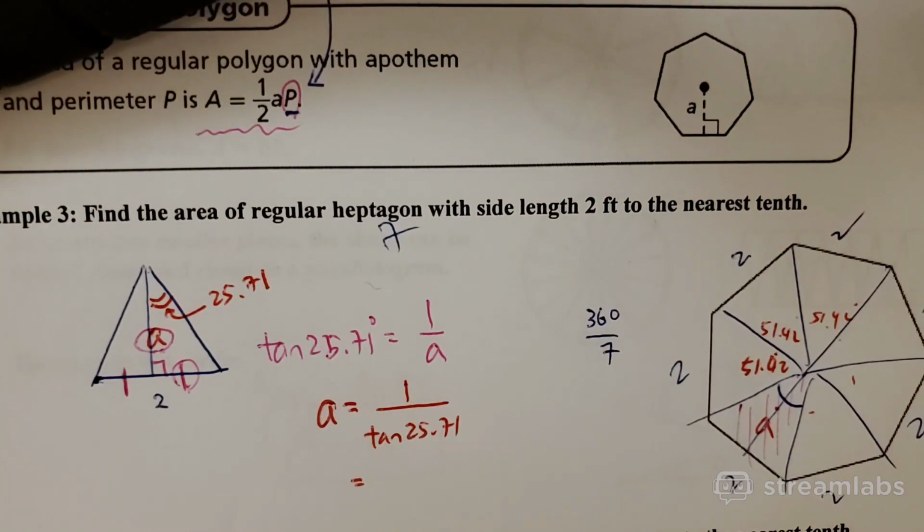What do you guys get? I don't have answers right now. 0.49. No, that A is equal to 0.49? That can't be right. I need 1.532. 1.535? You sure? Isn't it?